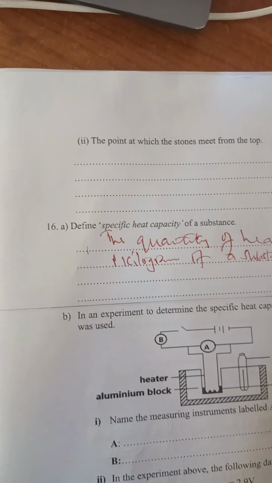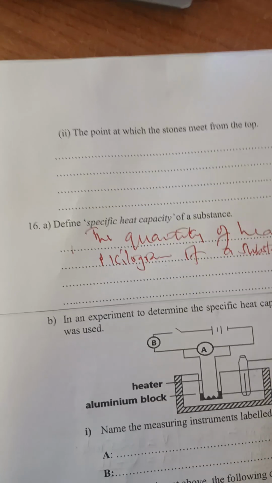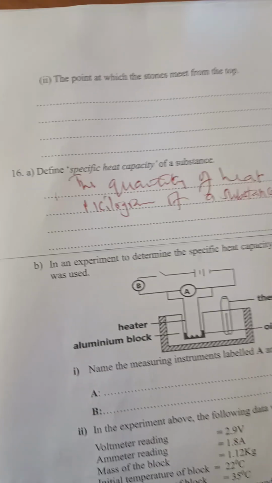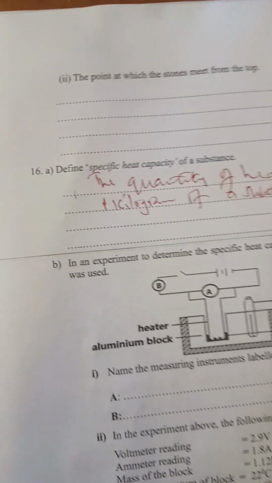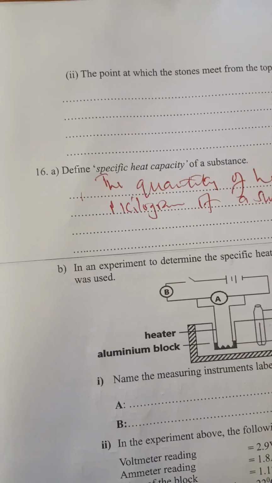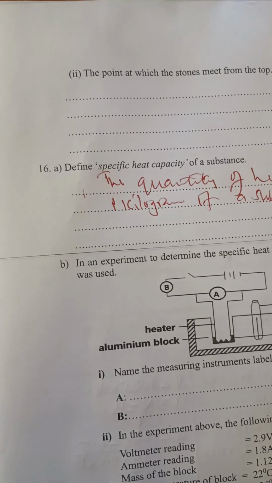So this particular point, it can be 1 Kelvin or it can be 1 degree Celsius. There is no big deal when it comes to this topic where we talk about temperature. We use the temperature just the way they are, either in Kelvin or in degrees Celsius.